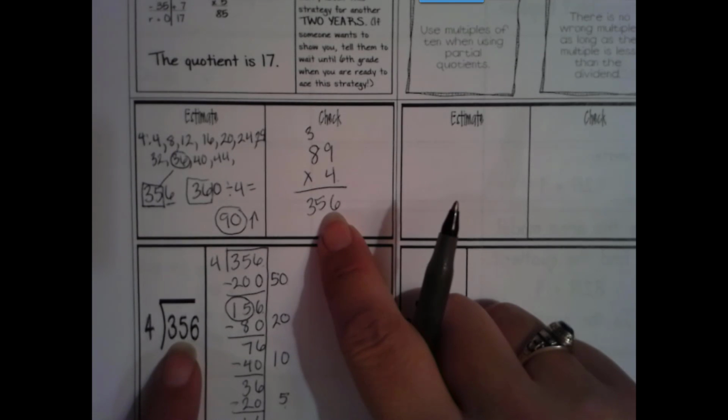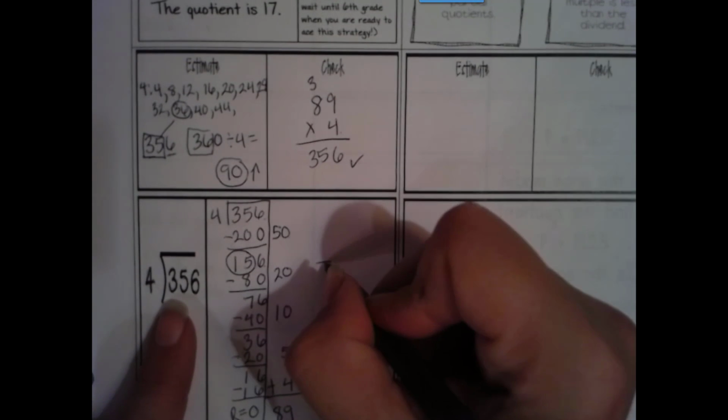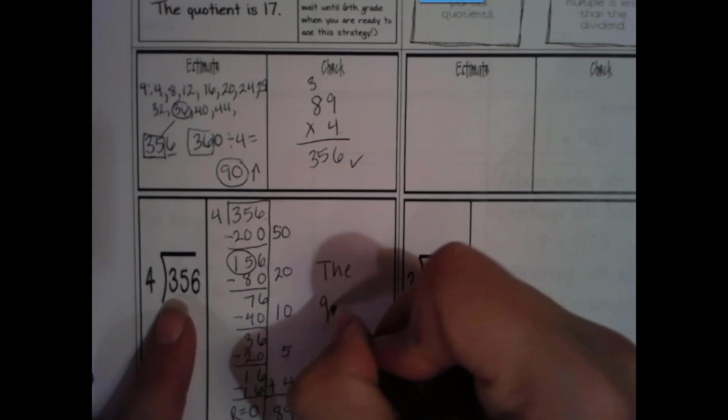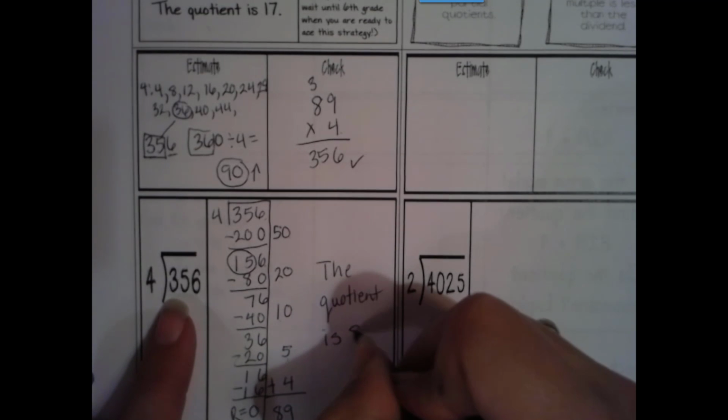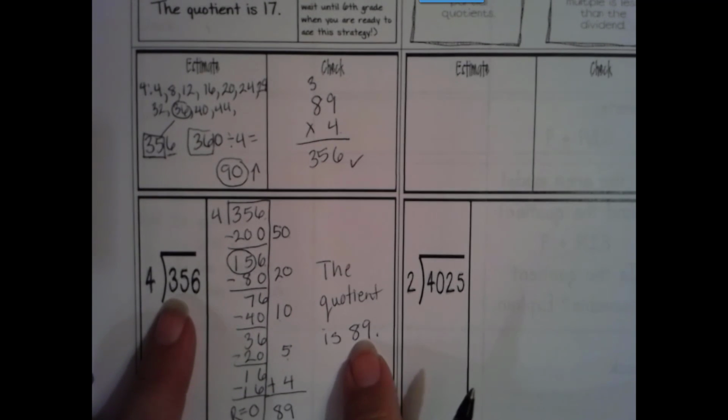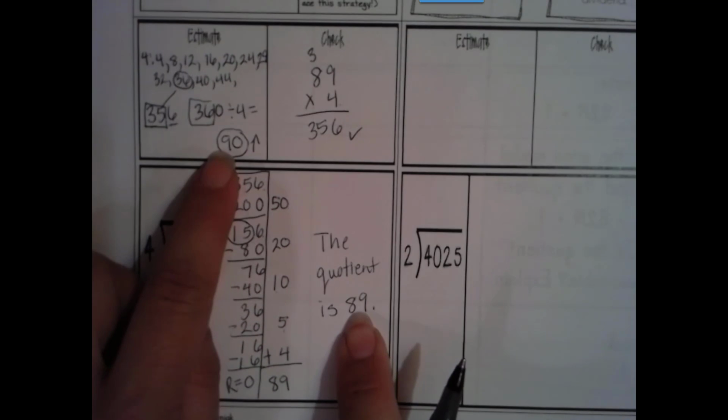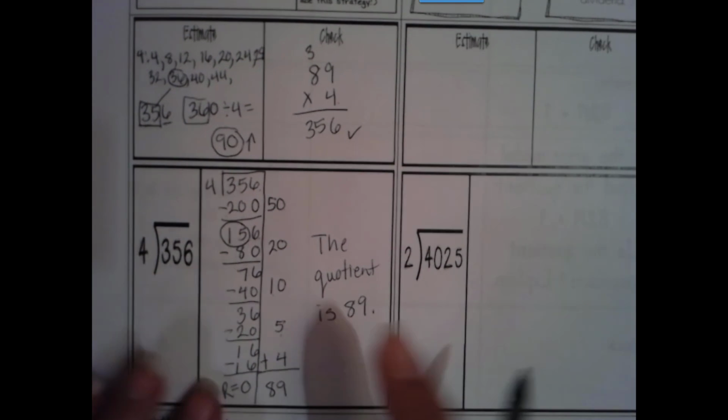Does that match our dividend? Yes. So I can say the quotient is 89. Was that close to our estimate? Yes, very close.